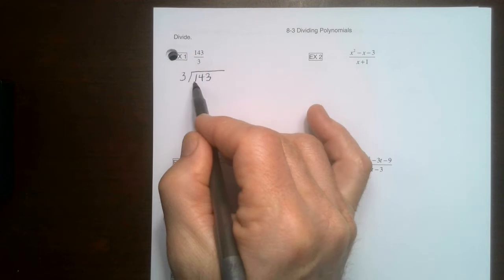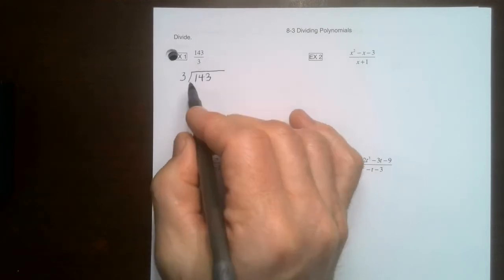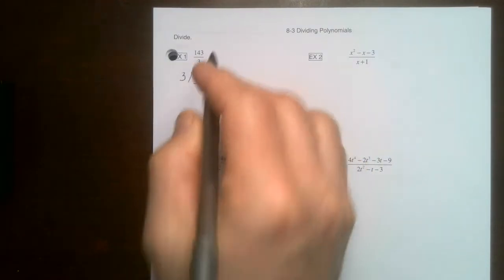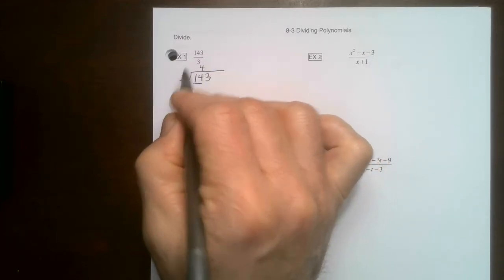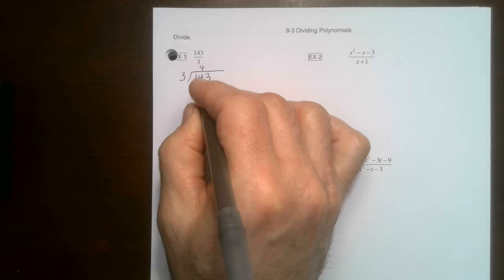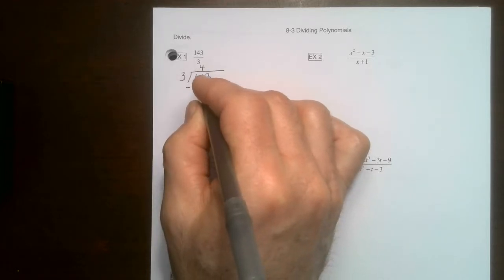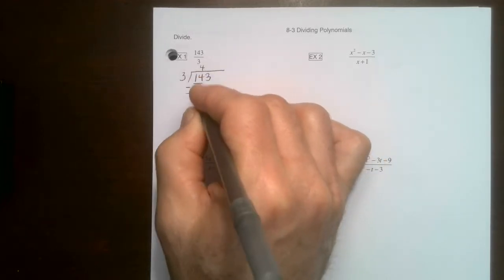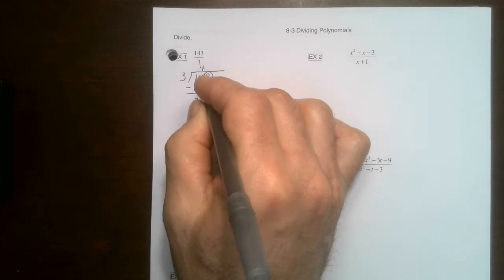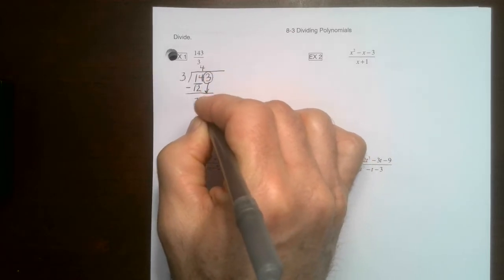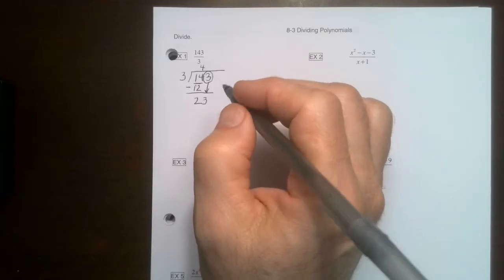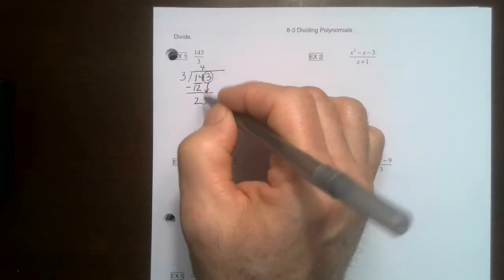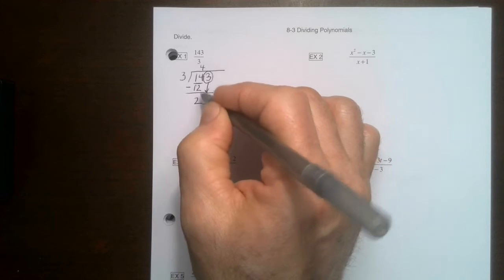How many times does 3 go into 1? It doesn't. How many times does it go into 14? 4 times. So 4 times 3 is 12. And then we subtract. 14 minus 12 is 2. Now we bring this down. Those of you who had elementary teachers that kind of forced this old school on you, this is going to be a lot easier for you because you're just going to remember how to do it.